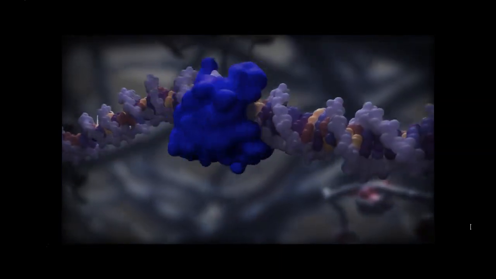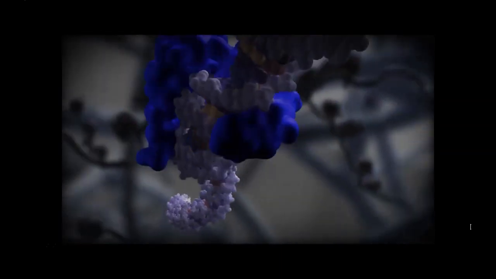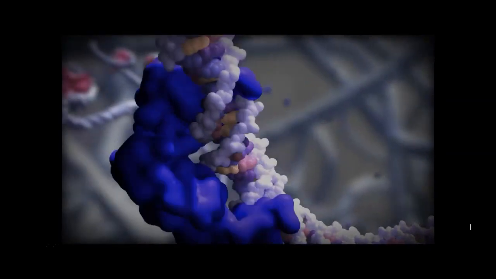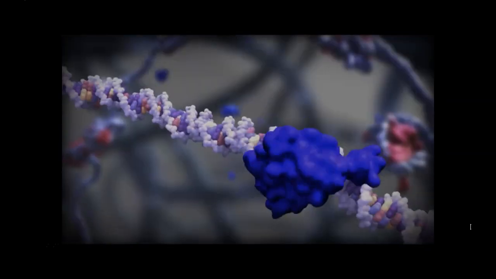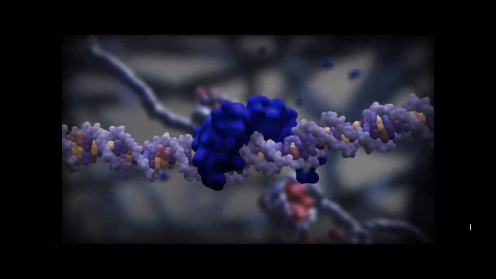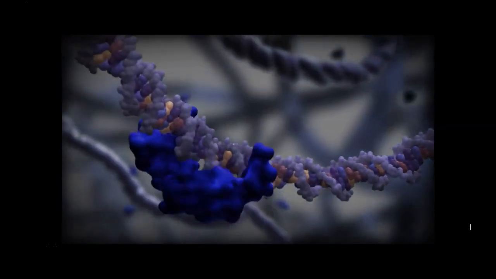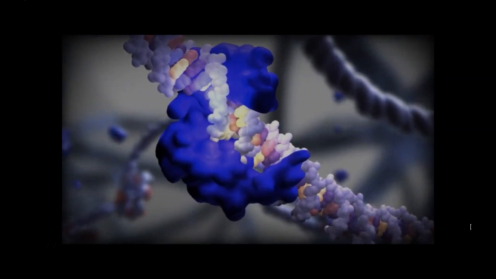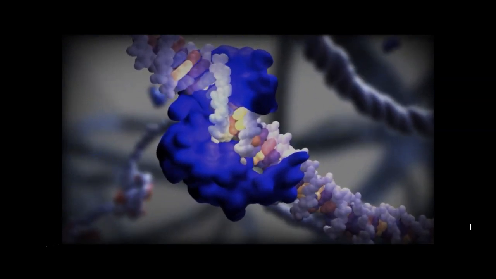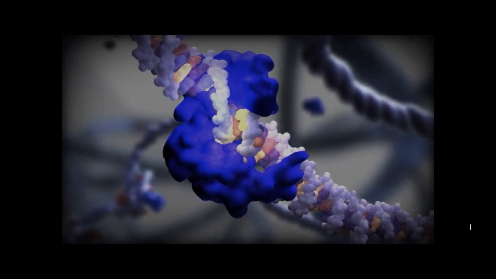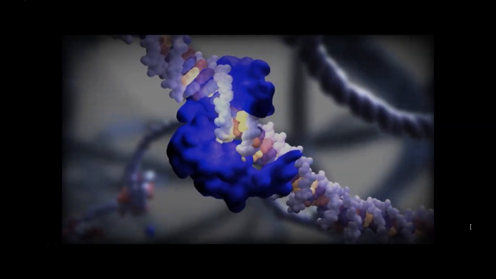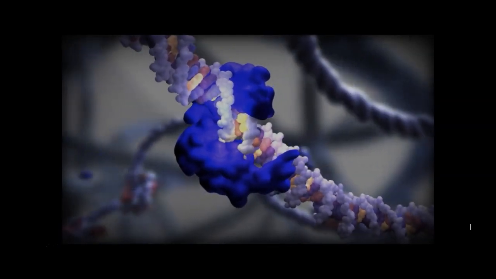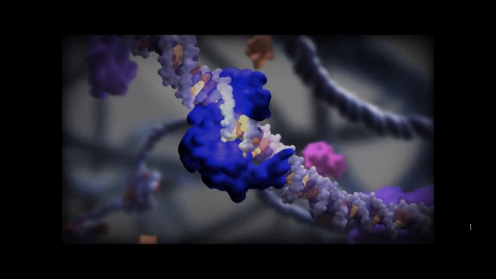This allows it to efficiently search the DNA for its binding site, a DNA sequence it recognizes. The transcription factor slides along until it encounters its binding site. Then it changes conformation to interact specifically with nucleotides on the interior of the helix. Now the transcription factor can stay and interact with other proteins for transcription.